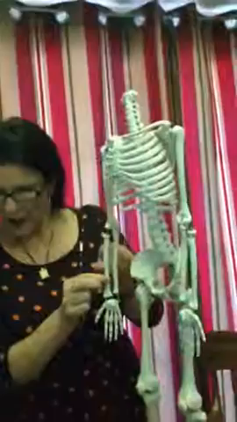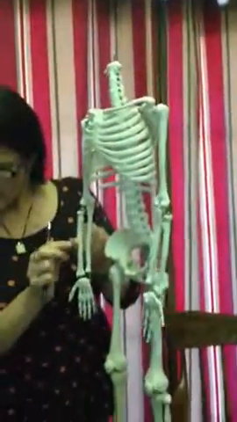And we have the radius bone, which is this bone right here. We have the head, which is this area at the top of the radius. We have the radius tuberosity, which is this little bump right there. We have the styloid process, which is this area down here.